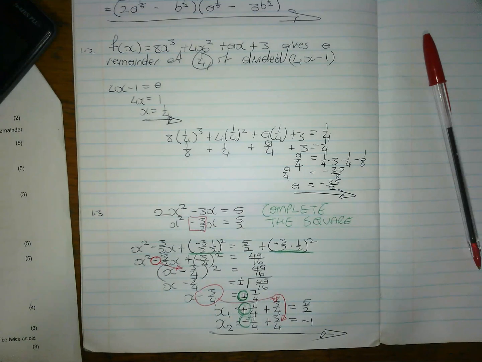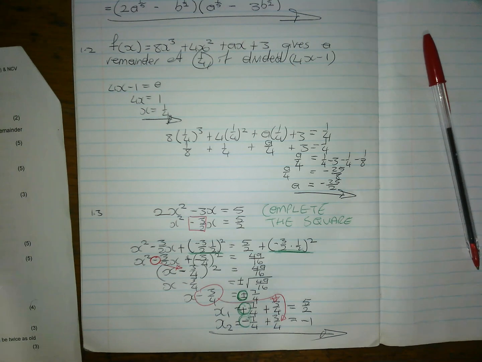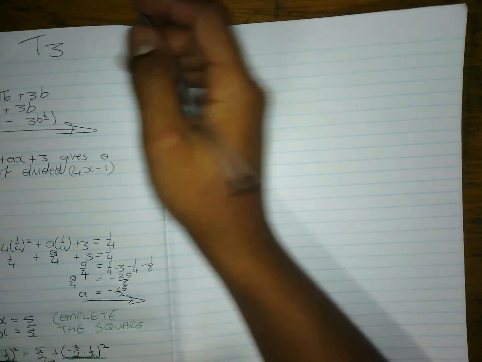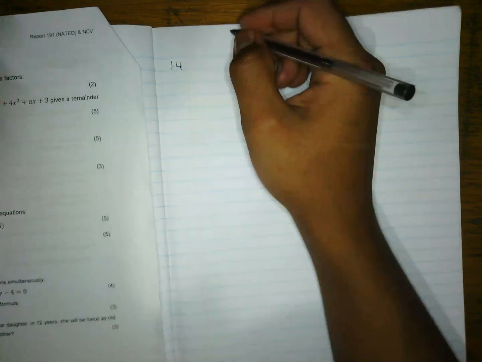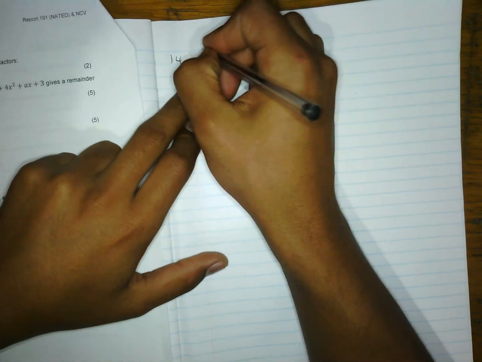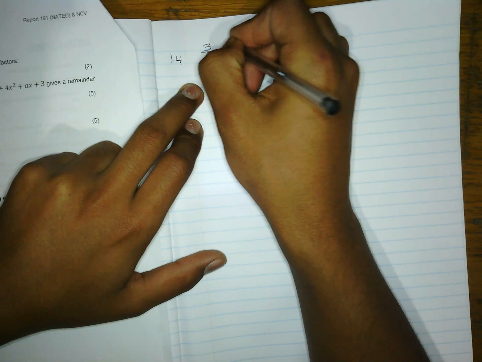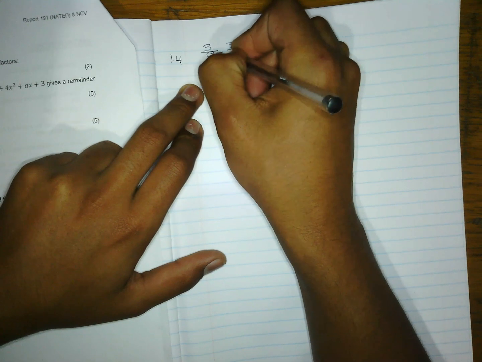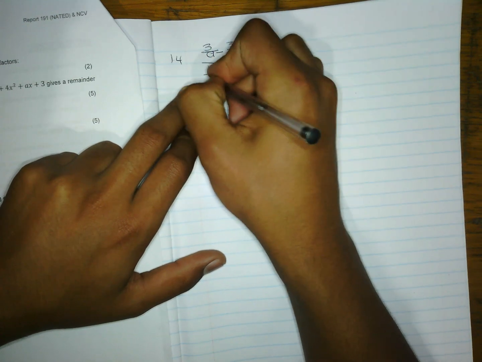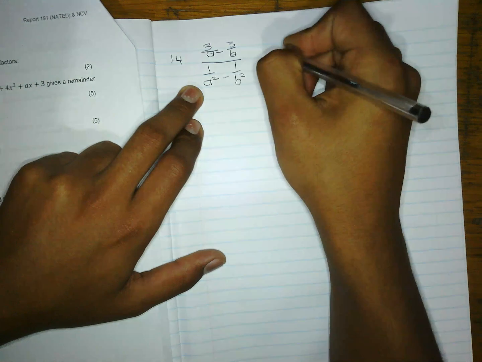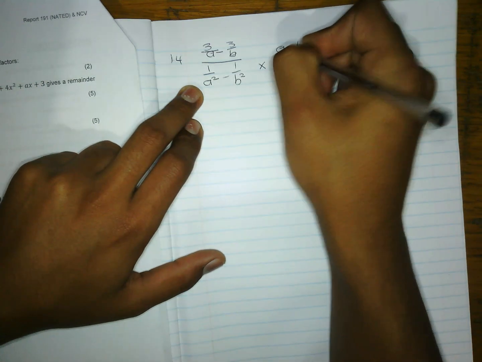Complete the square. Everyone happy there? 1.4. 1.4 is saying that big fraction. Yeah, also many people got lost on this one. No, this question is 100% fine.